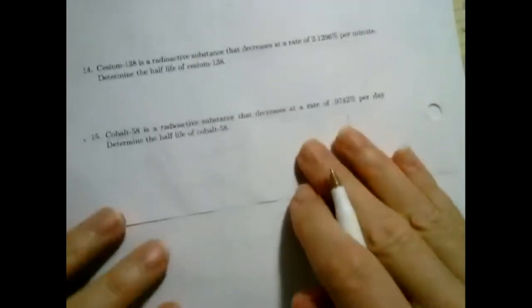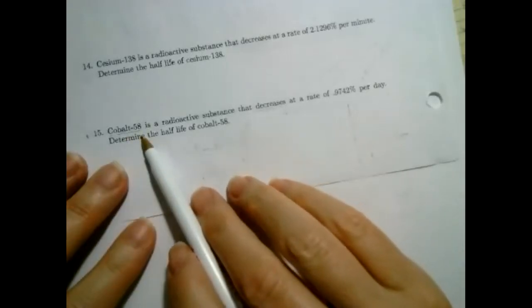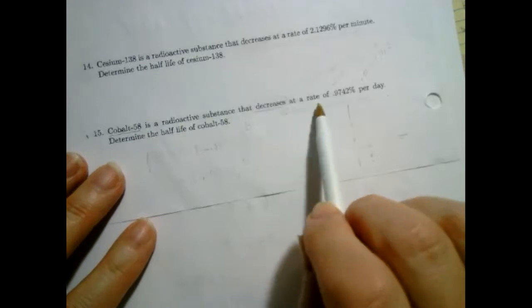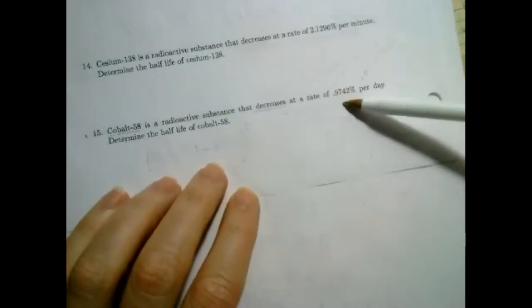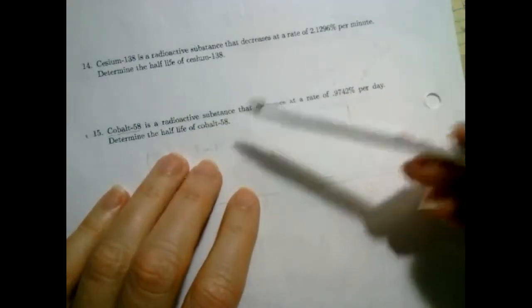So let's look at number 15. Okay, cobalt 58 is a radioactive substance that decreases at a rate of 0.9742% per day. So it's a certain radioactive substance. It decreases at this rate every day. Determine the half-life of cobalt.